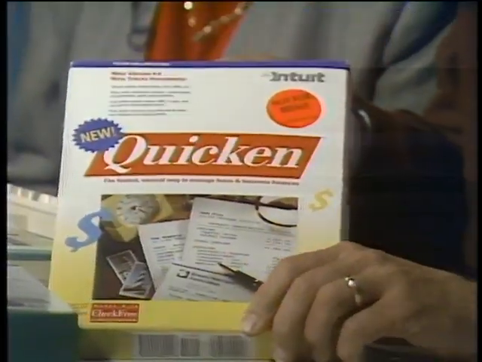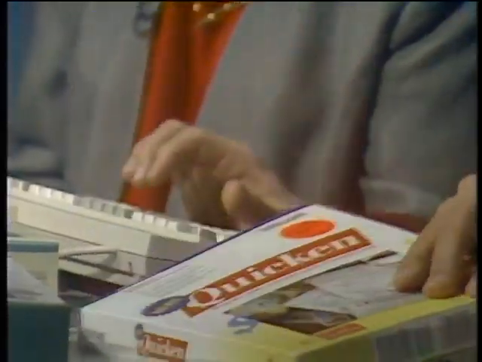Also, I have Quicken. This is the latest version of Quicken. This is 4.0. And Quicken, well, let me just show you. Quicken is known for its check writing ability. You can write checks and print them out on your laser printer, your dot matrix, or through a check writing service.